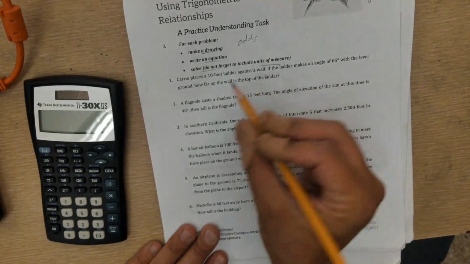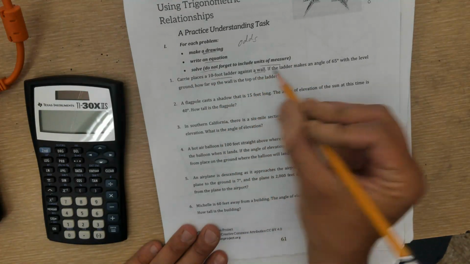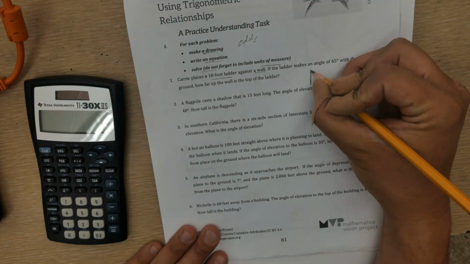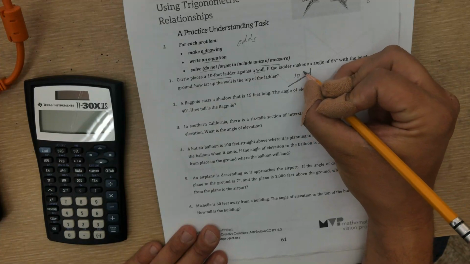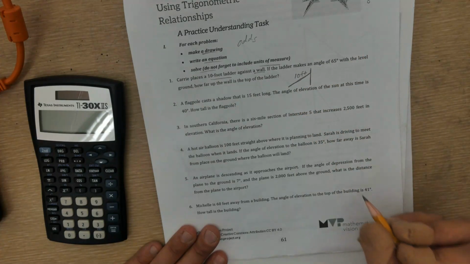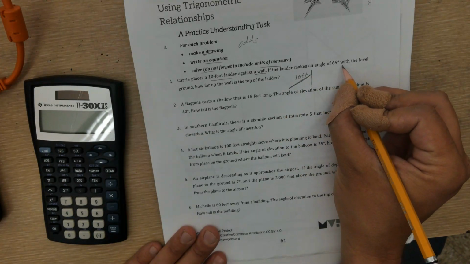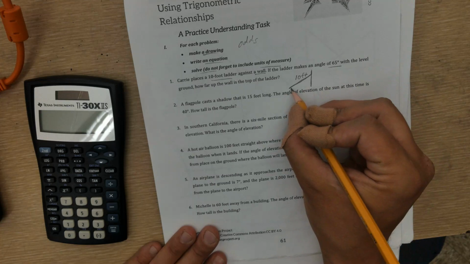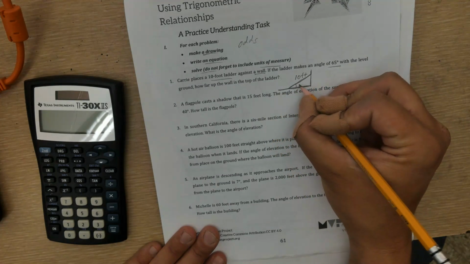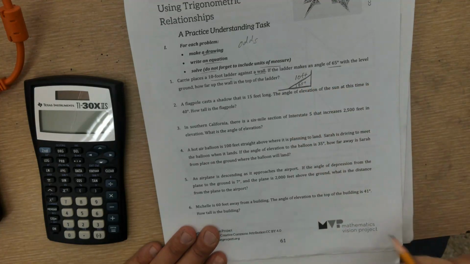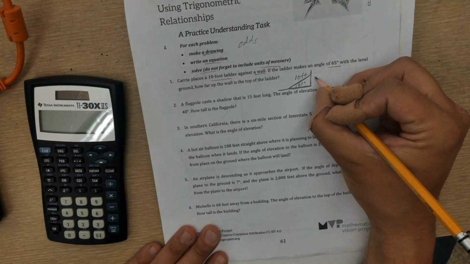Carrie places a 10-foot ladder against a wall. So basically what that means is there's a wall, right? And we have a 10-foot ladder. You kind of see where the right triangle is, I'm assuming. If the ladder makes a 65-degree angle with the level ground, so here's my ground, that means this angle is 65 degrees. How far up the wall is the top of the ladder? How far up? So x.